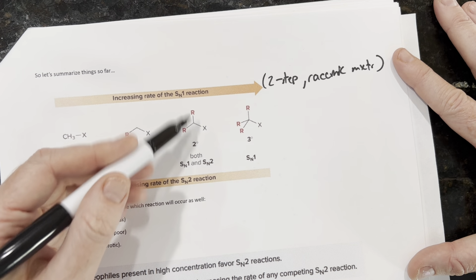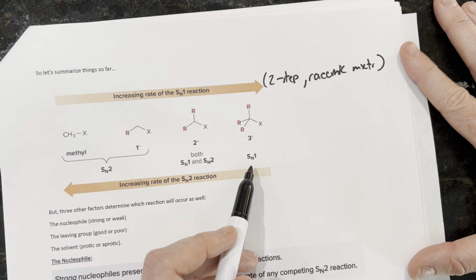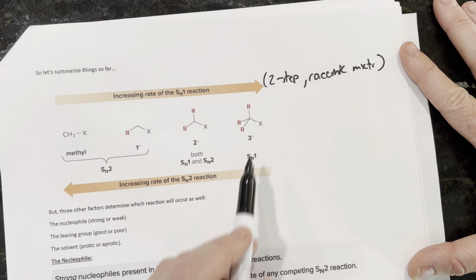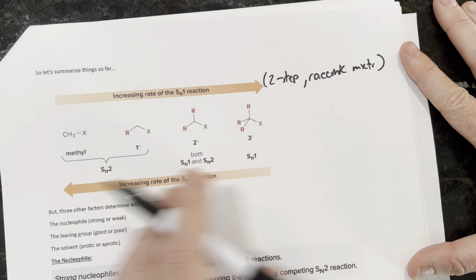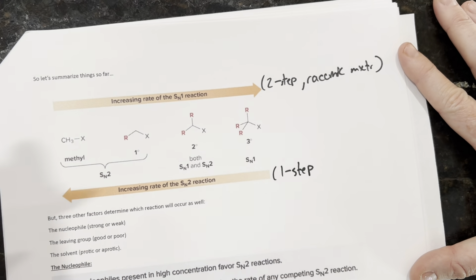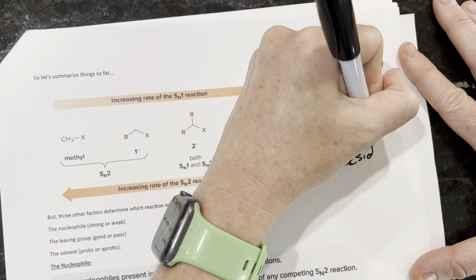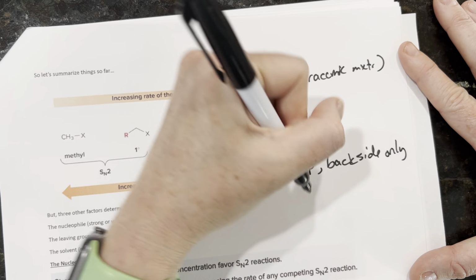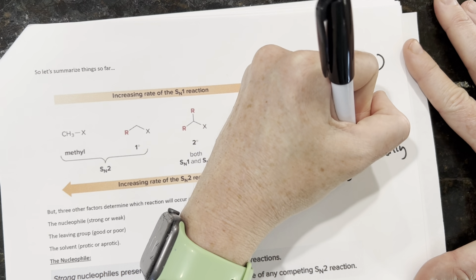Secondary is kind of the cutoff where you can do both, but tertiary is only going to proceed via SN1, by the way. With an SN2 reaction, we're talking about a one-step reaction, and this only has backside attack. So you'll get inversion of the stereogenic center.